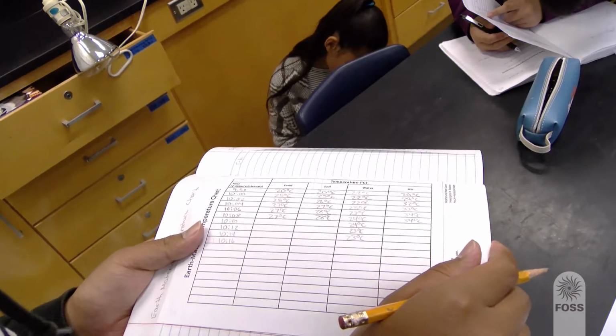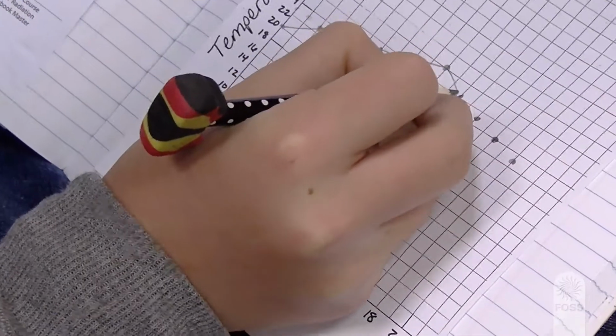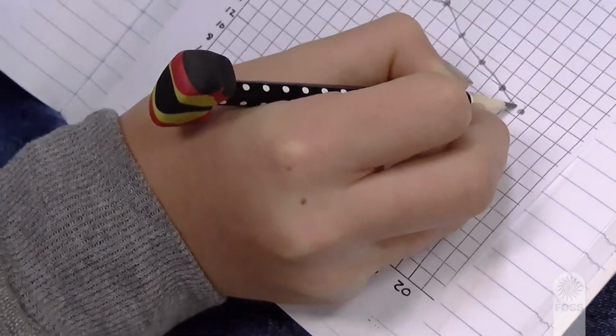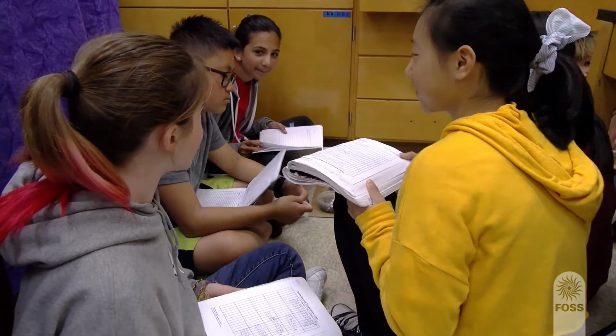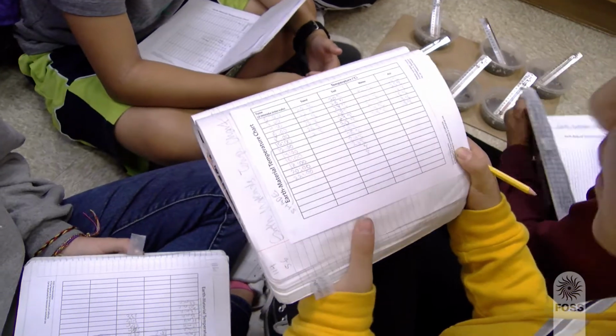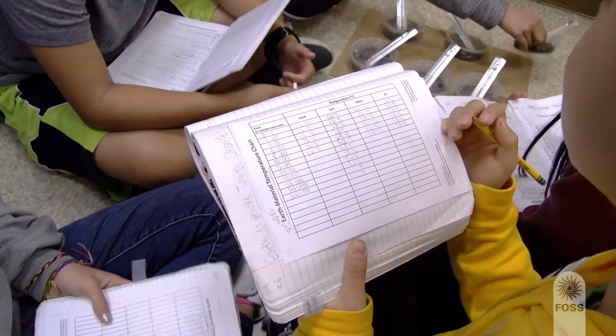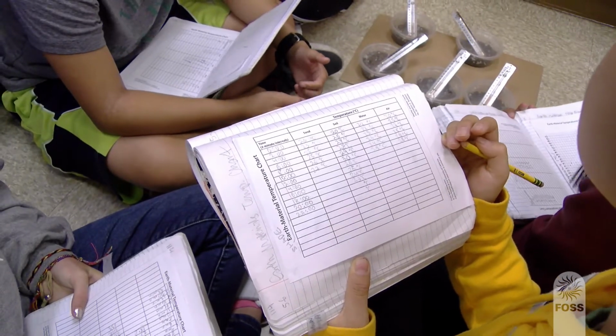Keeping a science notebook is an integral part of the work of scientists. In FOSS, science notebooks are more than a collection of notes or worksheets. Science notebooks make student thinking transparent and document their scientific journey. These notebooks become a source of formative assessment data for teachers to make instructional decisions.